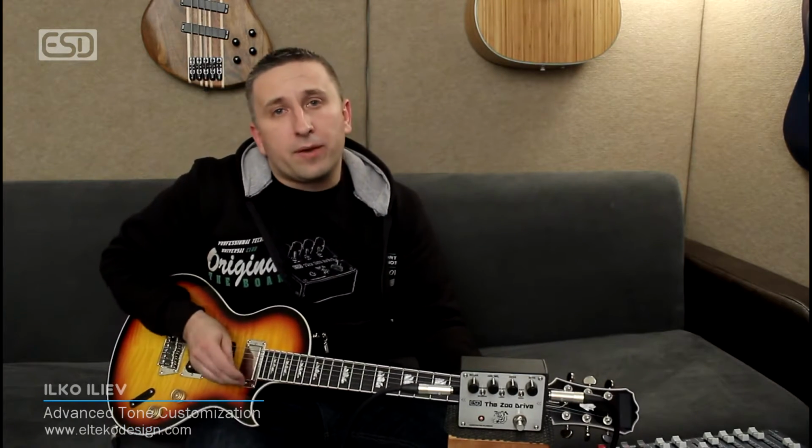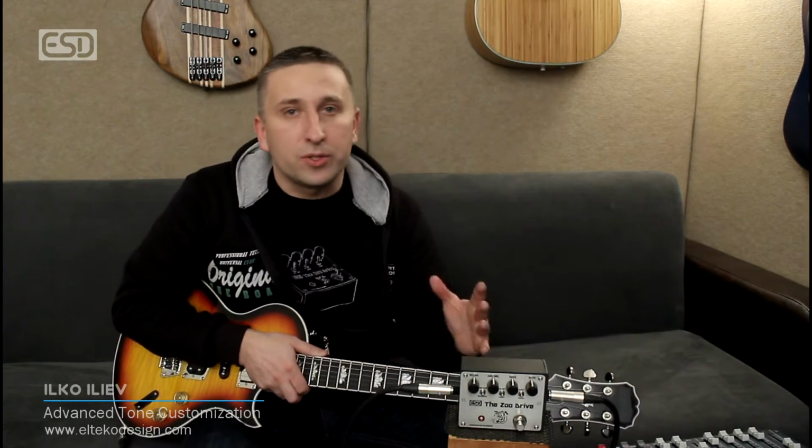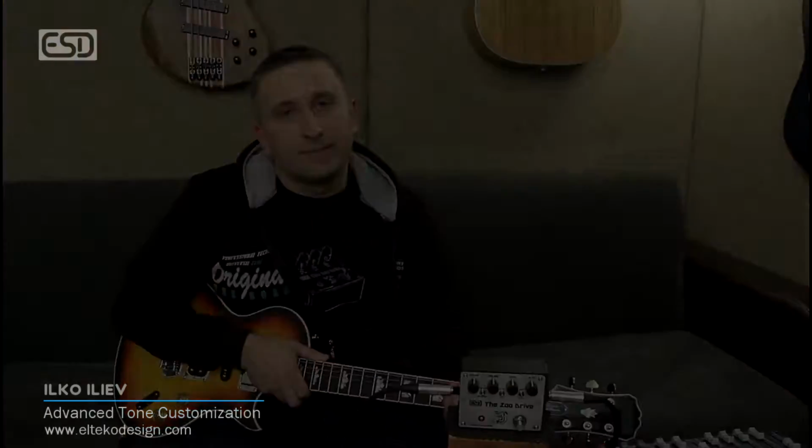And of course we're gonna make a few stops in between, but I'm sure you noticed that I did not even touch the controls on the front panel of the unit. All the knobs, all the switches are staying intact, and the huge difference in tone that you heard was just done by flipping the switches that are inside the Zoo Drive.